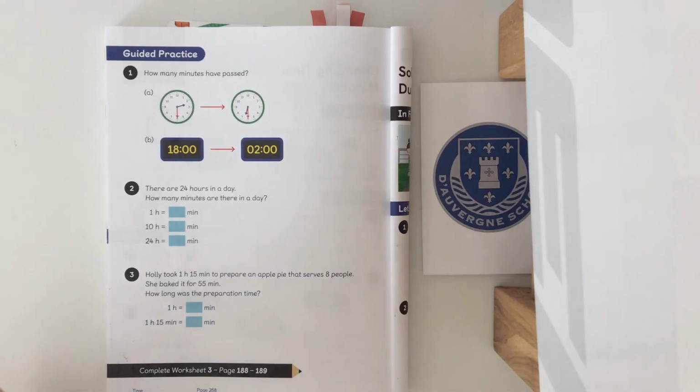Okay, so now I would like you to have a go at your worksheet, which is attached on our Google Classroom. It is worksheet 3 on page 188 and 189. It's going to ask you to convert hours to minutes just like we've done here. Any questions, please post on our Google Classroom stream, and you can also access the textbook online with your login, on the Maths No Problem website.